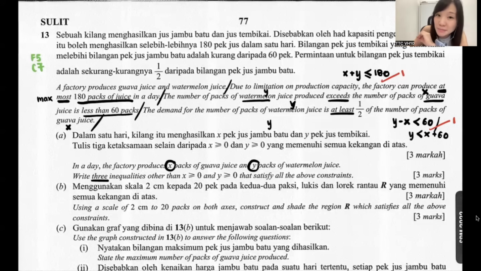If I say your exam must get at least a C, can you get a D? No, my dear. At least means must be that one or anything above it. So at least is always bigger and equal. So at least is bigger and equal to 1/2 of the guava juice, which is only 1/2 of the X. So you can write like that.